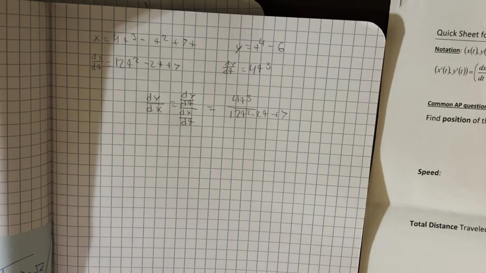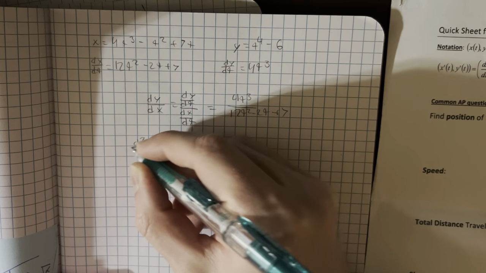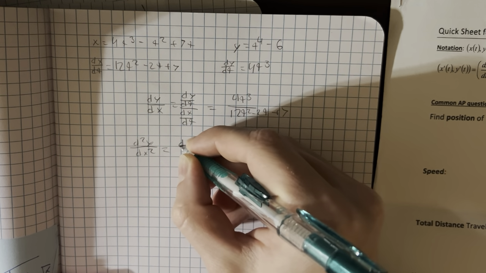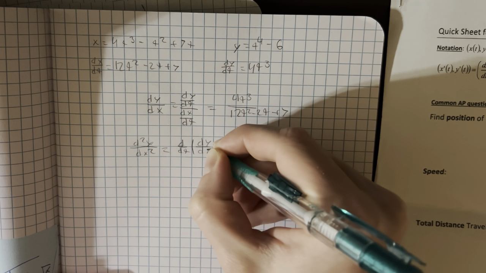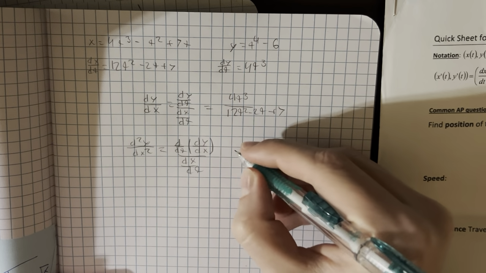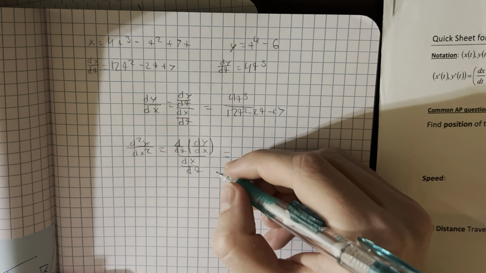And that formula is d^2y/dx^2 equals d/dt of dy/dx over dx/dt, and that is going to go to, I'm just going to simplify it because you're multiplying by dx/dt, same thing.